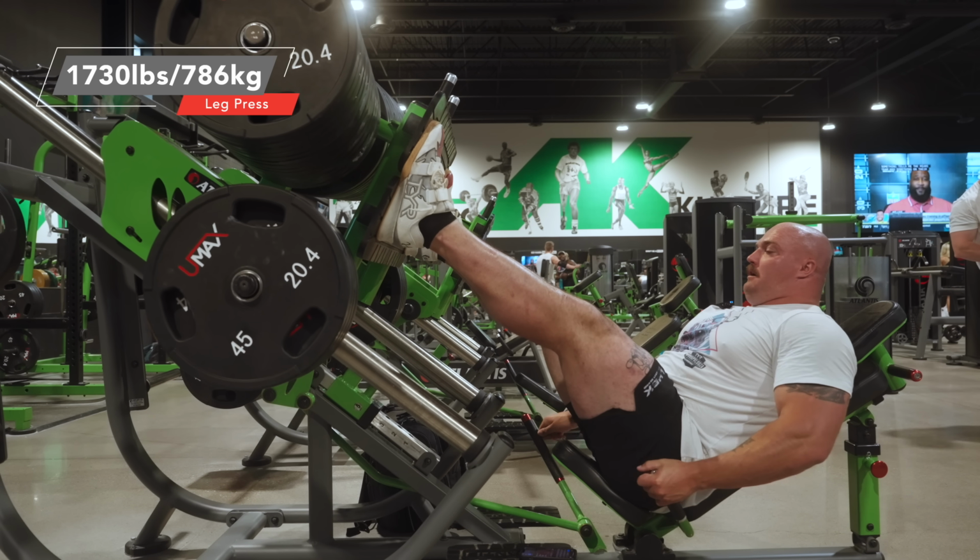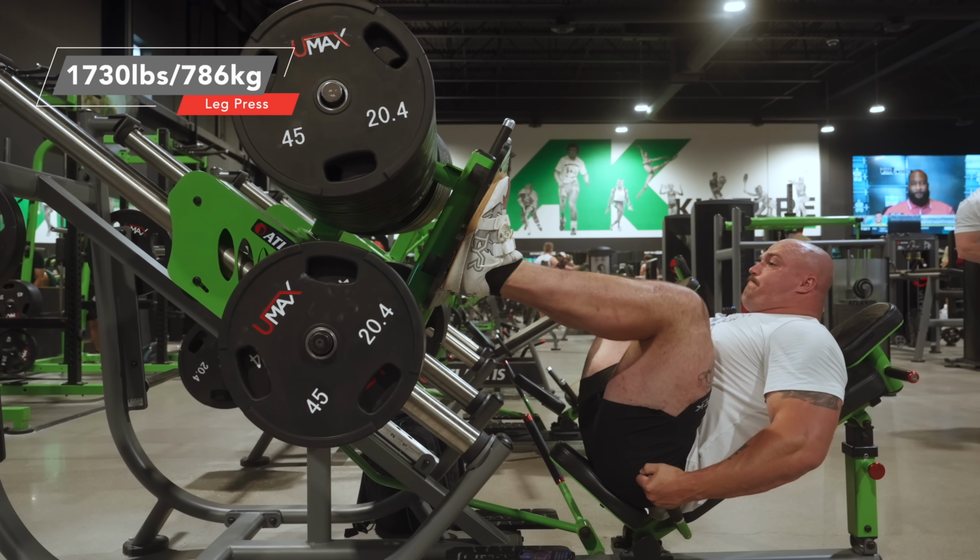So the prescription then becomes partially dependent on your experience. The more experienced you are, the less volume you can do. So when people ask me, well, how often do you train and how much do you train? I actually do less total sets.